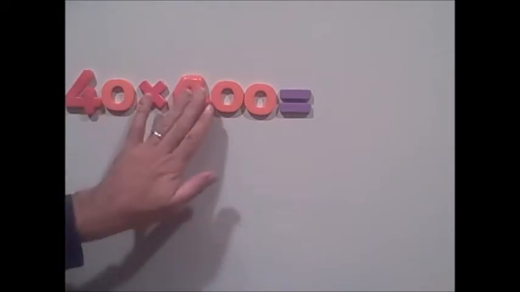And a third example is 40 times 400. First thing you want to do is identify your basic fact. Look at the digits that are not zeros. We have 4 times 4. And of course, 4 times 4 equals 16.